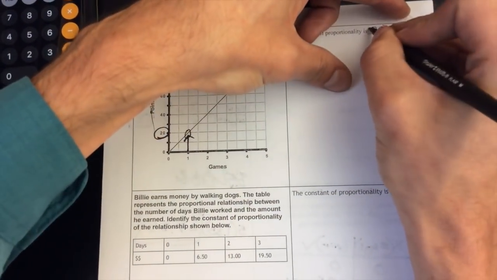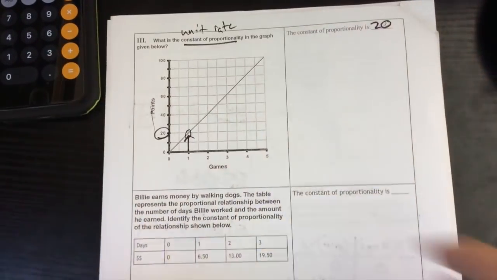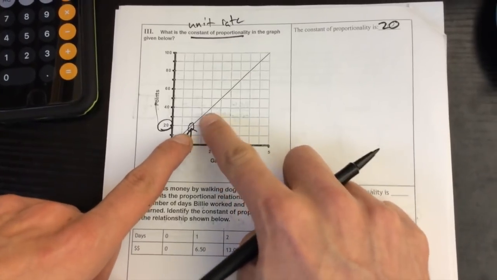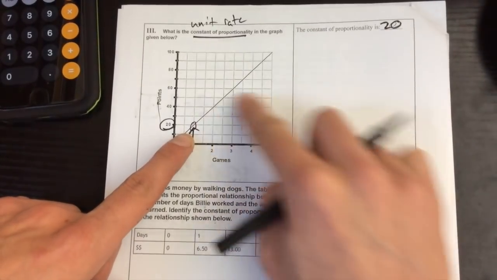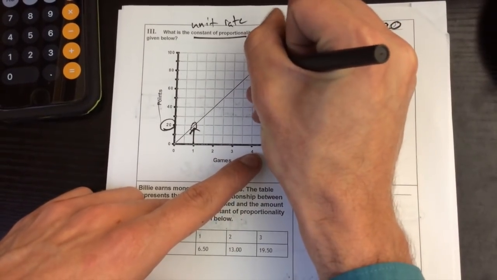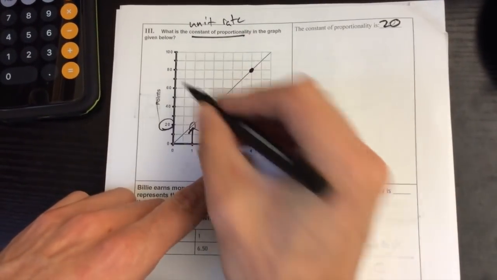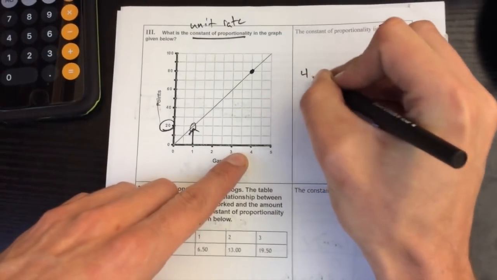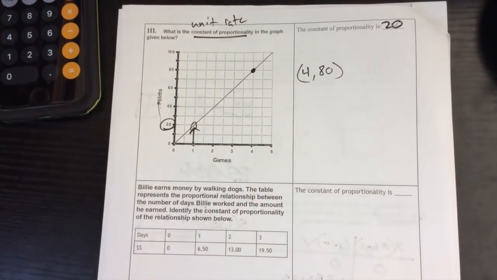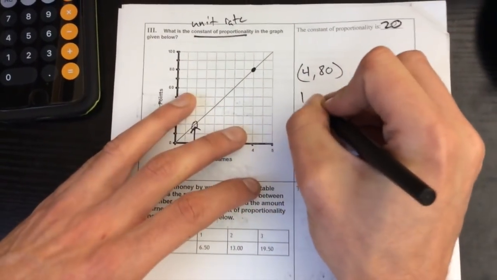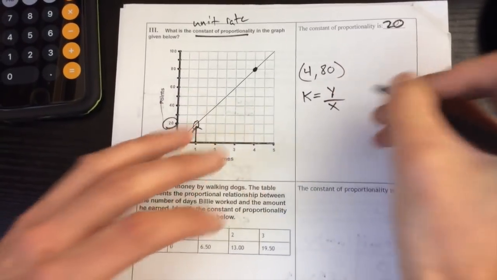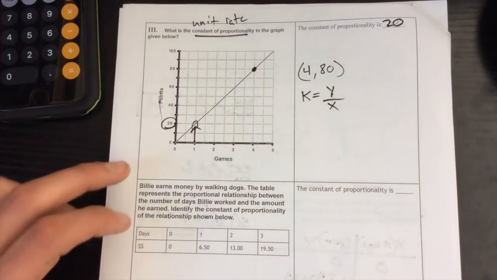Now, what if I gave you a graph where you could not see that point, where let's say it was in between 2 points? I'm going to use the same example just to show you what you can do. If you can find any point on the graph, like this right here, if I know that 4 goes with 80, so I know that the point (4, 80) is in my proportional relationship. Well, remember what I said last problem. K, the unit rate, is always y over x, because we know it's already proportional in this case.